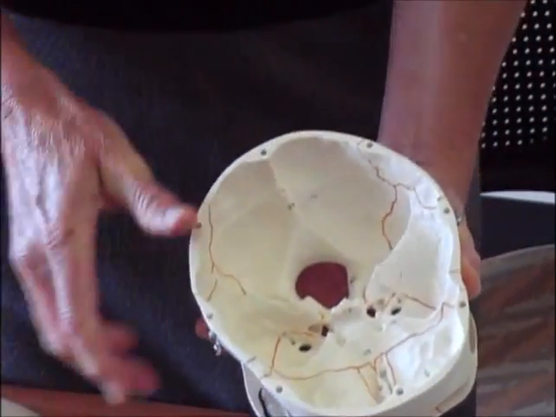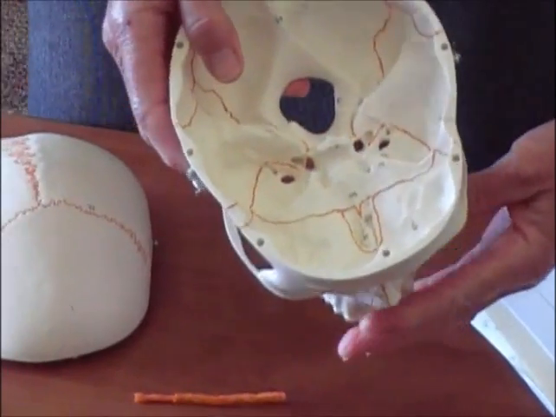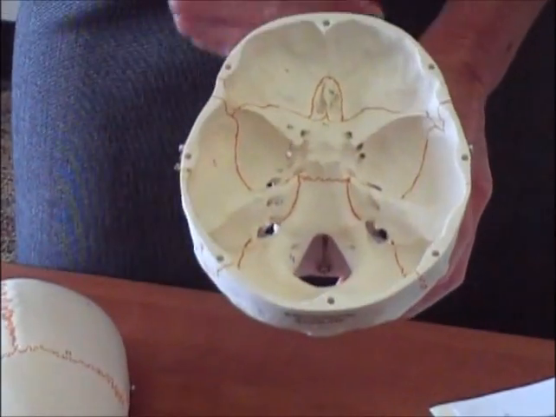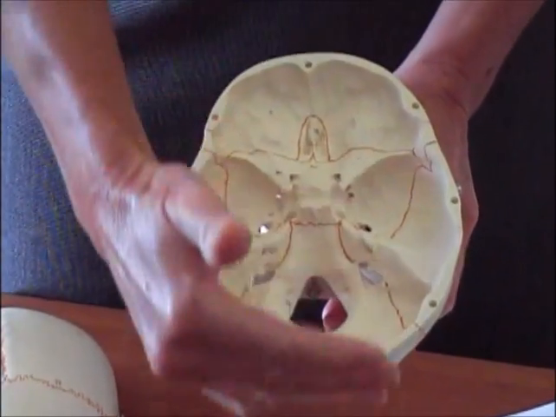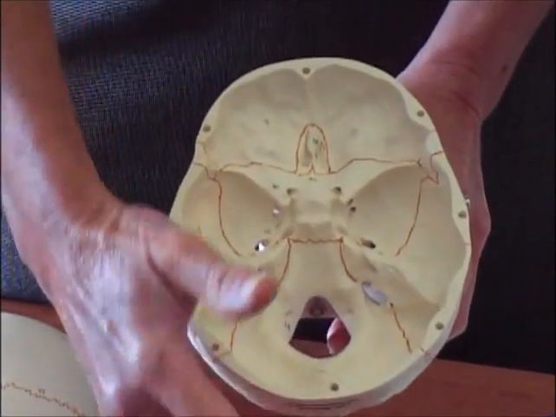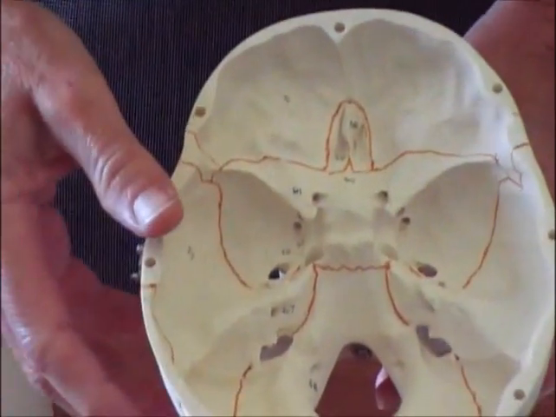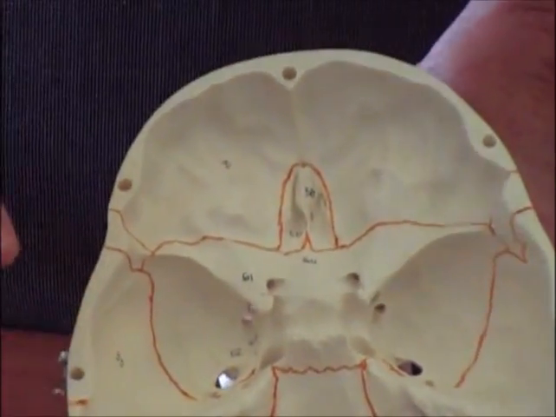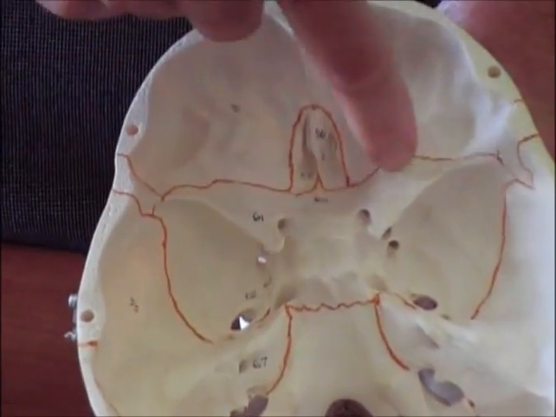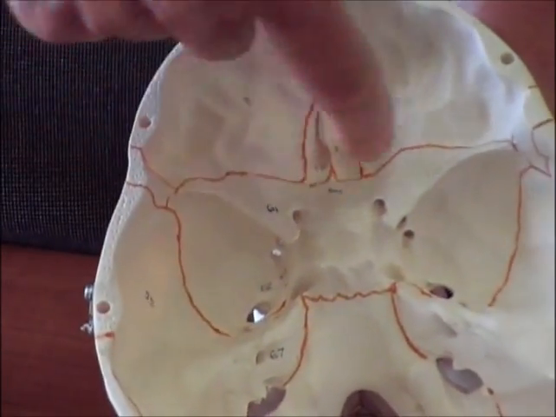And on the inside, there's several parts to name. I'm going to flip it back around so that the face is this way. So this is anterior and this is posterior. And remember, you're looking at the floor of the cranial vault now. Okay? So this bone outlined right here, that is your sphenoid bone.